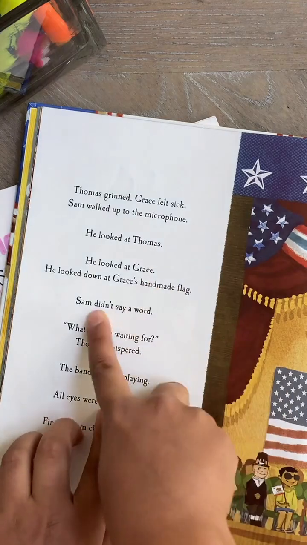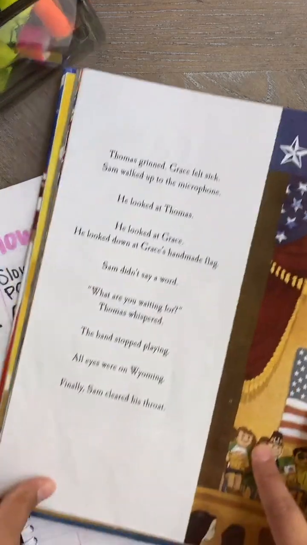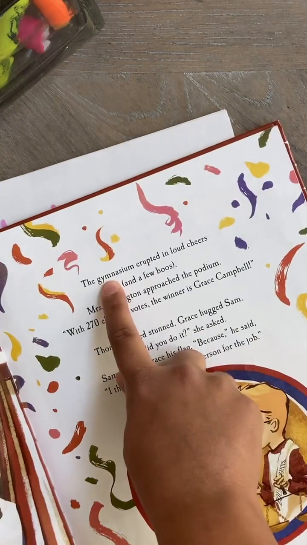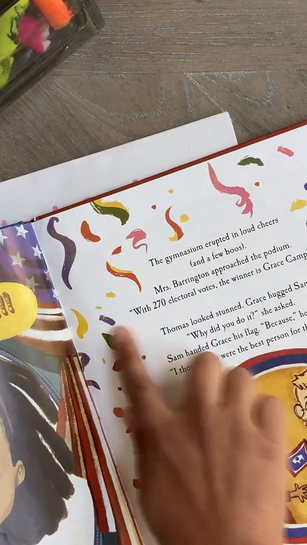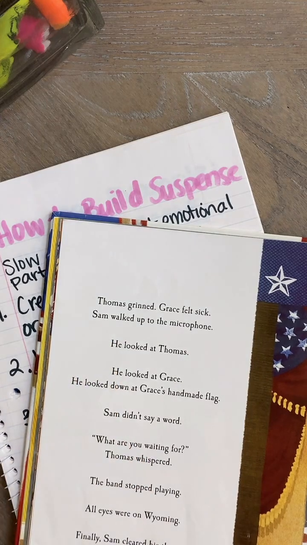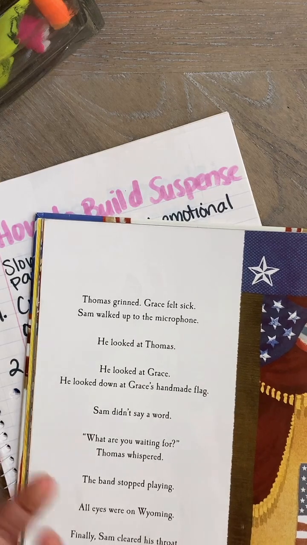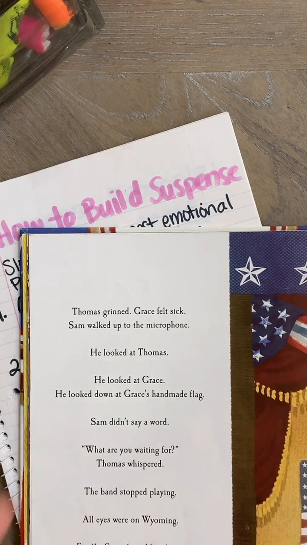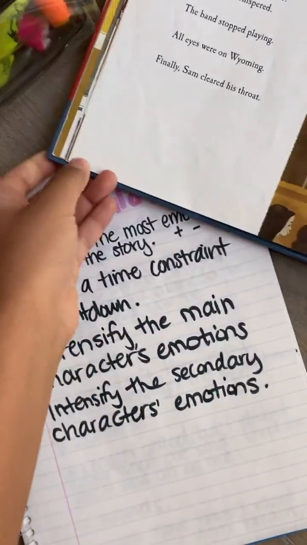Then Sam walks up and he doesn't say anything. Thomas whispers. He went from grinning to whispering. And Sam cleared his throat, and then here the gymnasium erupted into loud cheers. So you see that the gymnasium, like the rest of the students here, Thomas, Grace, Sam, the author is showing how all of them have these intense emotions. So if you insert that in the most emotional part of your story, it's going to build the suspense. And you do that by simply describing what each character is doing or the facial expression that they have.